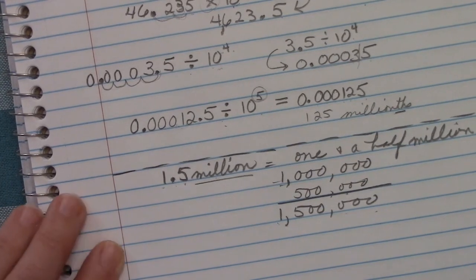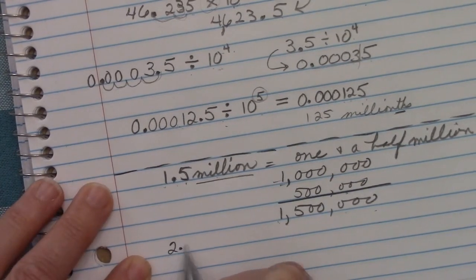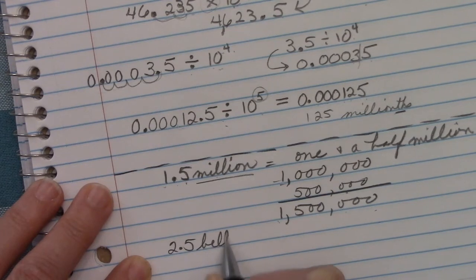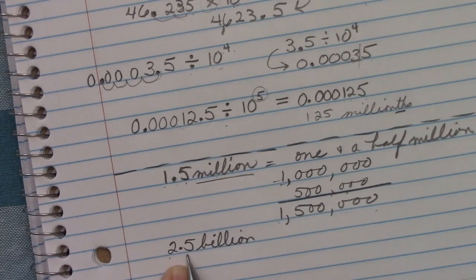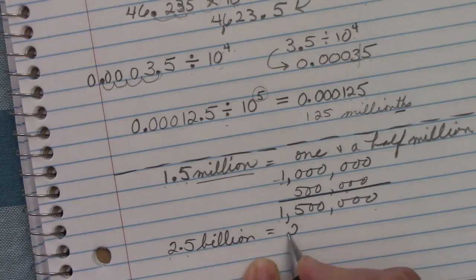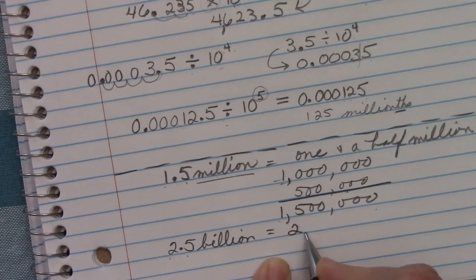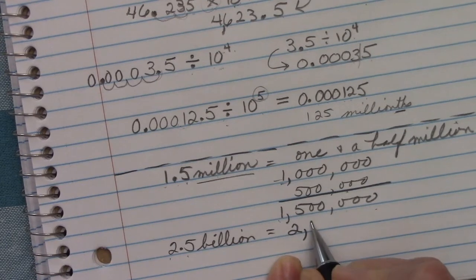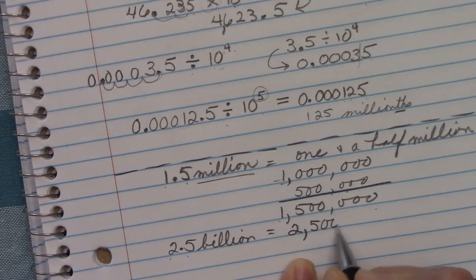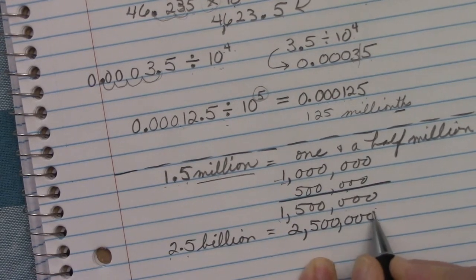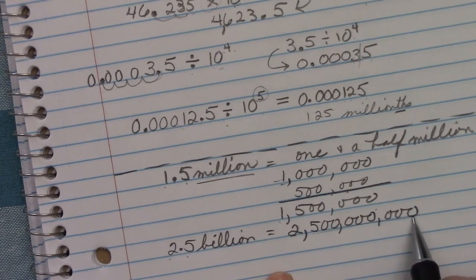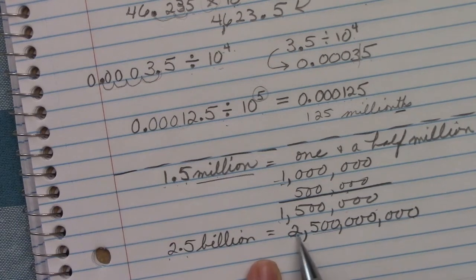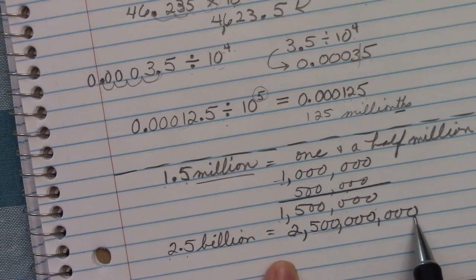So if I gave you 2.5 billion, remember you have 2 billion and then half of a billion, so you have 2 billion, and then half of a billion is going to be this 500, and then how many more zeros? Right? 2.5 billion, so 2 billion and 500 million.